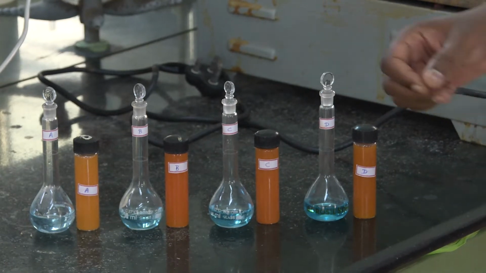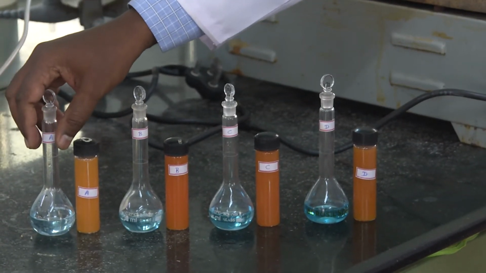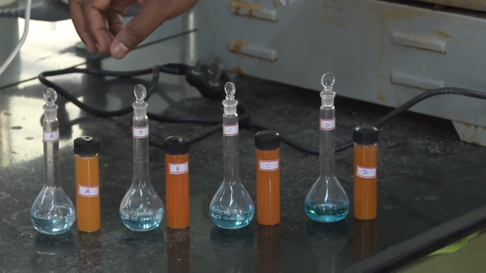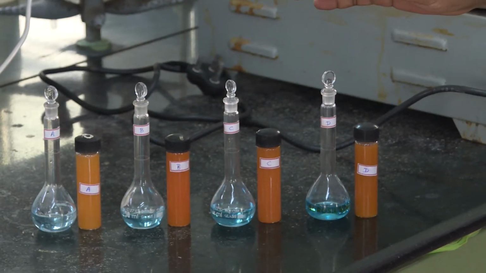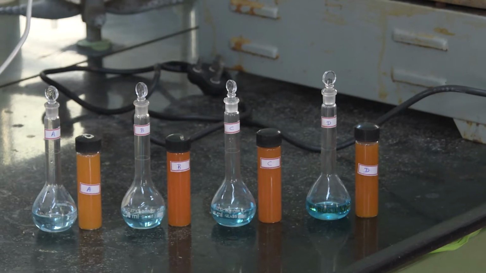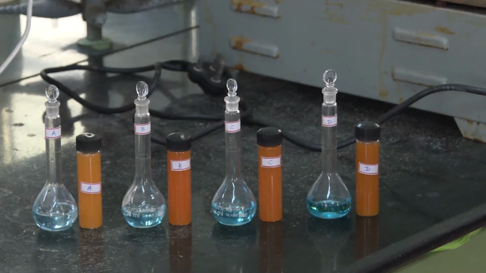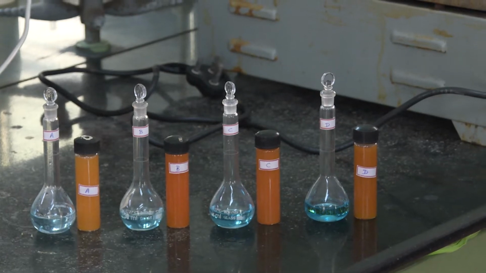Okay, students, this is the second part of the experiment. This is the color observation that you have. You can see they are all almost the same color. That's because we have used 0.01 concentration of sodium hydroxide. Now our next task is to measure the turbidity of this solution.